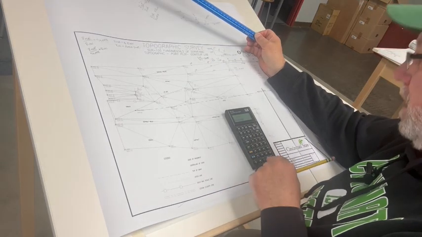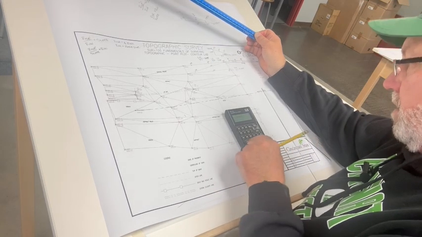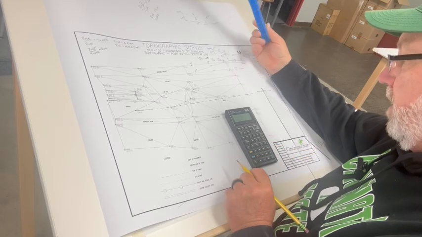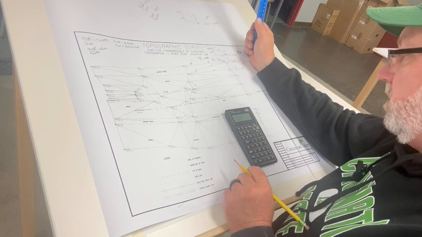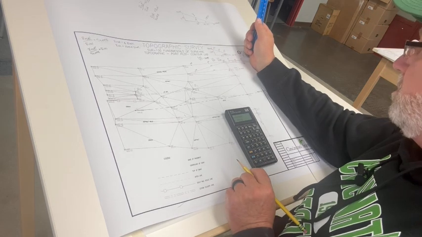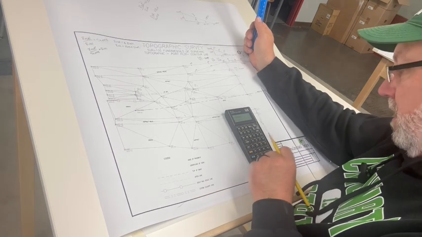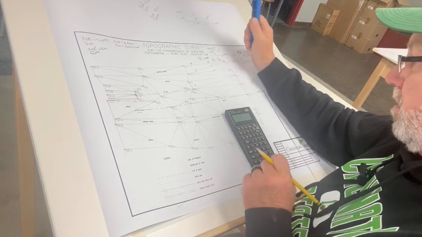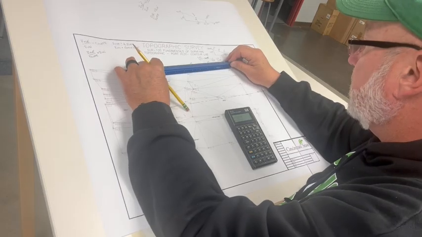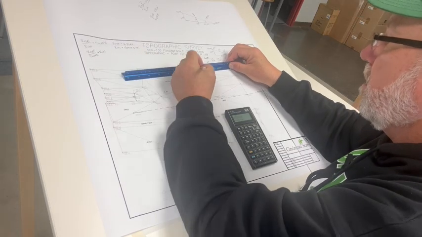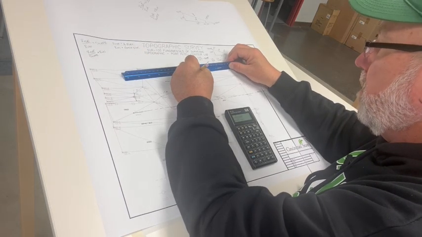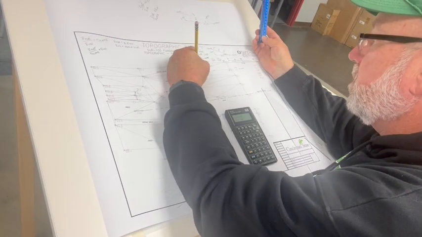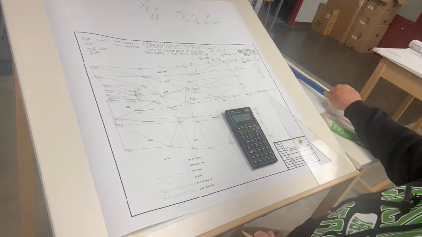926. Okay, how about 928 minus my 923.9? I have a change in elevation, the difference in elevation of 4.10 feet. Divide that by my slope, 0.0875. 46.85 feet, I'll just say that's 47. So right there, 928. So that's where the contour falls on those lines.